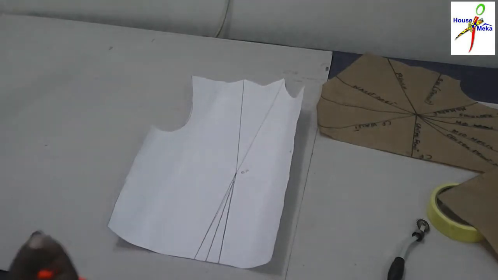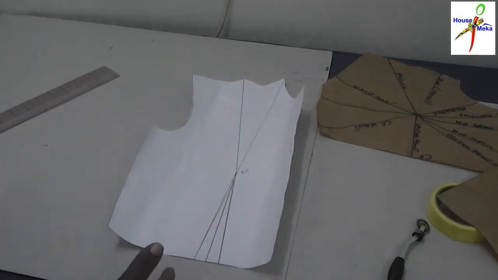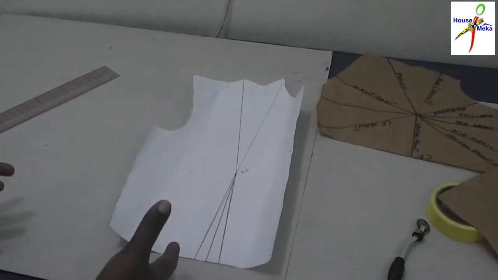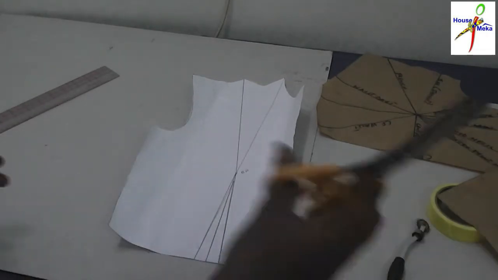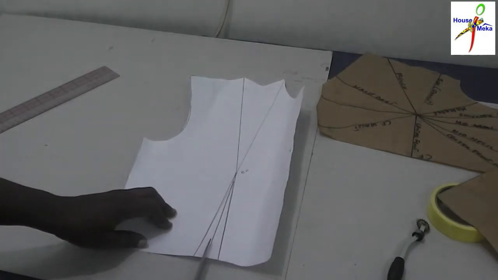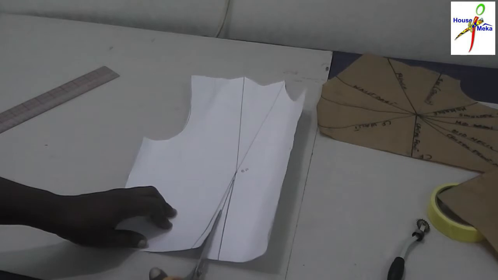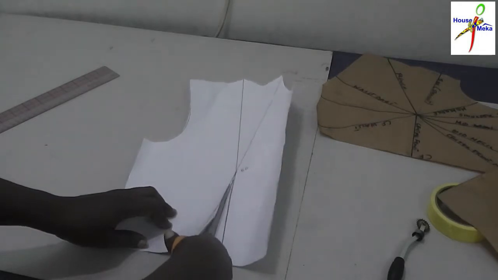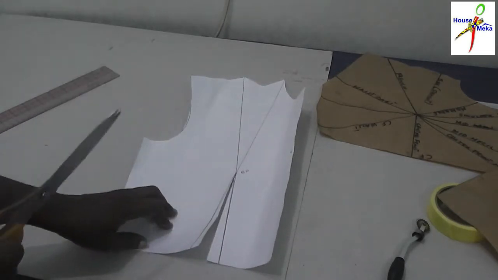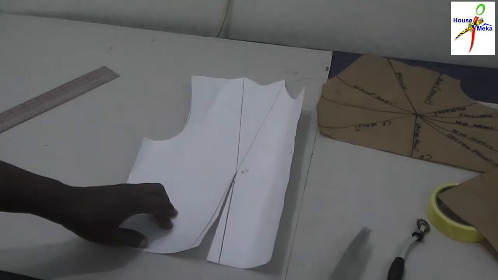To be able to transfer a dart, you have to create a space when you are using the slash and transfer method. You have to create a space for the dart to increase, because I'm combining the darts right now. What you do is on that center line, you slash up to the bust point, not through it, just to that point, right?